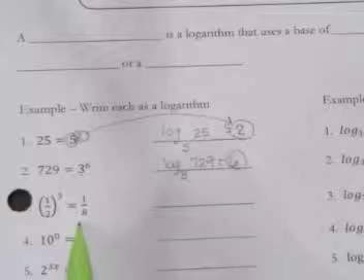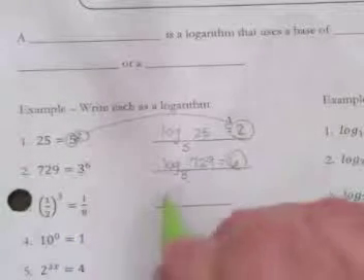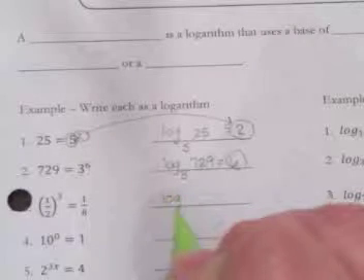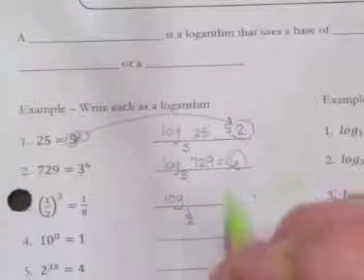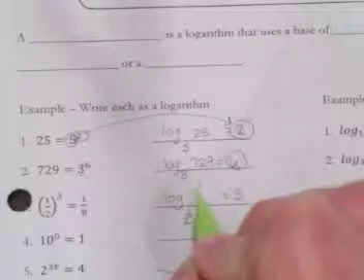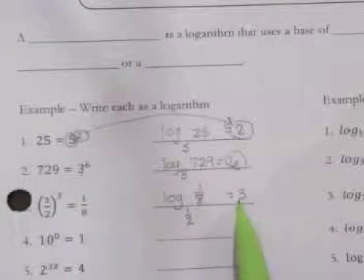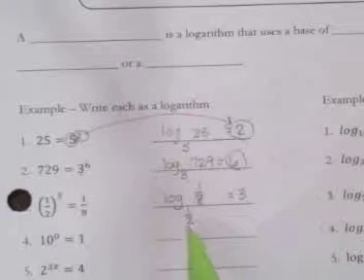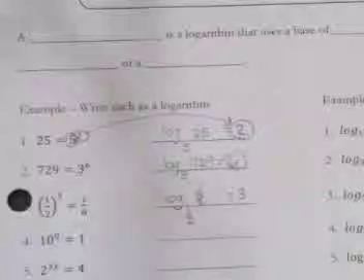So this one looks a little bit odd because we have fractions, but fractions are numbers nonetheless, and we treat the numbers just the same. Our base in this case is 1/2. Our exponent is 3, and we would say log base 1/2 of 1/8 is 3. This essentially says if we take 1/2 to the third power, we end up getting 1/8.